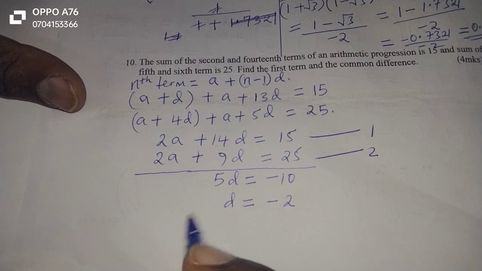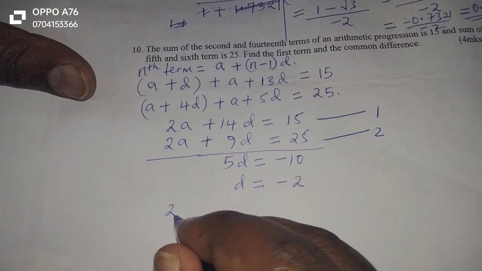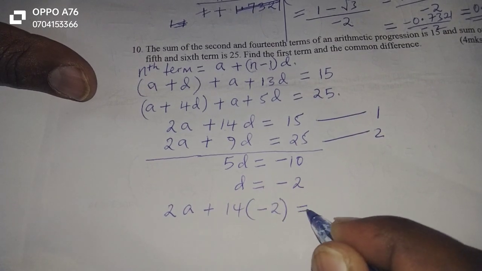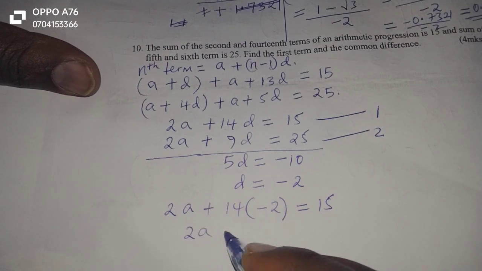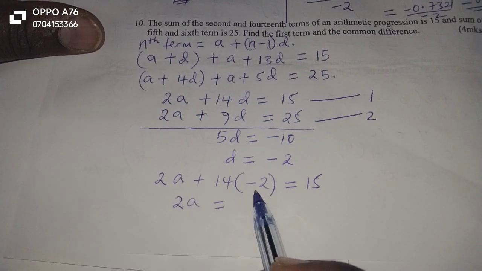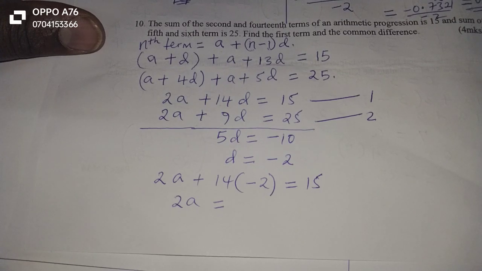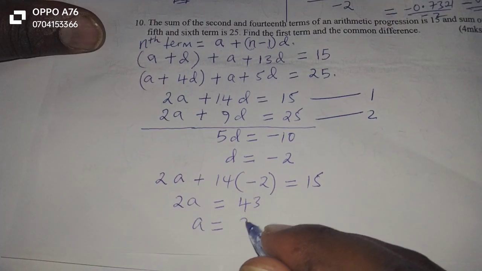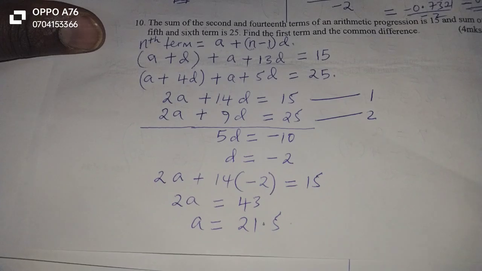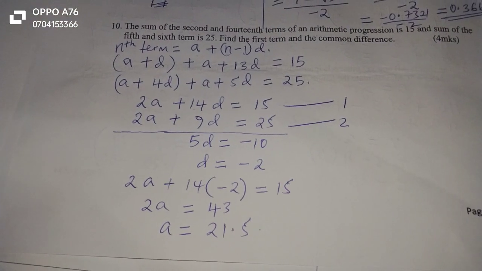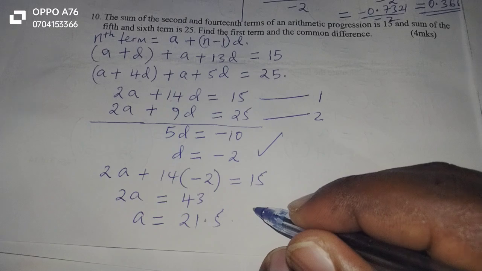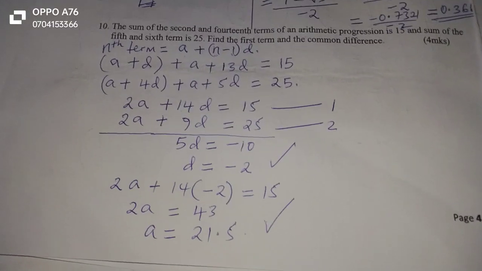Substituting in equation 1, we will have 2a plus 14 into d, which is equal to 15. So to remain with 2a, we have -28, and on the other side there is 15. When we take 15 plus 28, we get 43, and the value of a will be 21.5. So we have the first term, a, as 21.5, and the common difference of the progression as -2. So the two unknowns have been found.